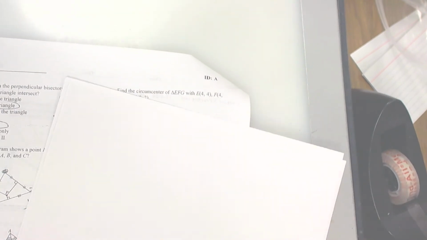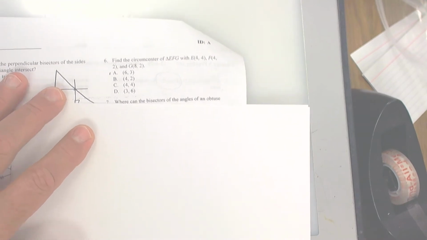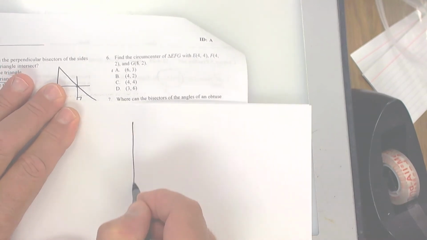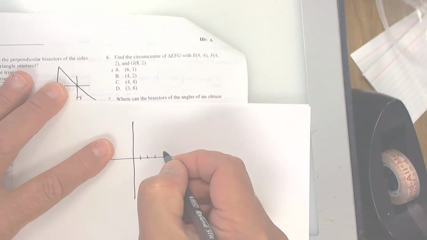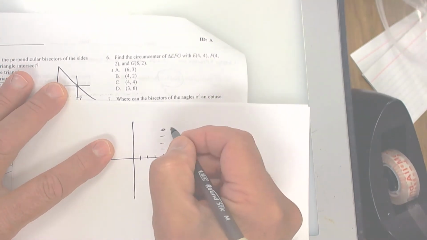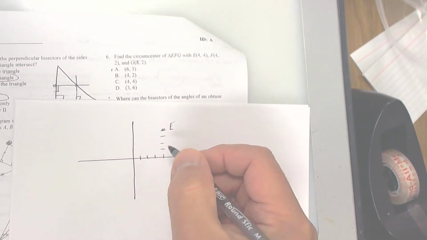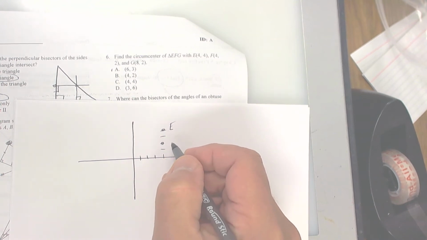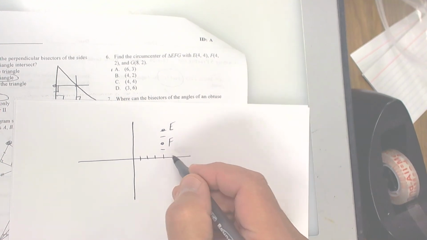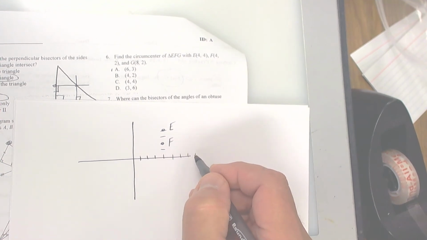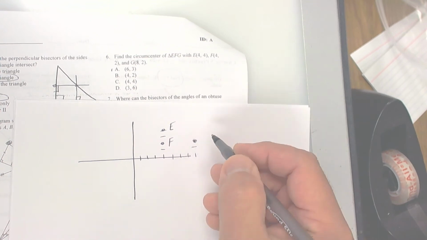Number 6, the circumcenter. All right, well, we've got to graph this thing here. Let's take a look at it. So number 6, you're going to have to graph. So over 4, 1, 2, 3, 4, put a point E. Over 4, up 2, this is point F. And then finally, over 8, 4, 5, 6, 7, 8, up 2 is here. Okay, and that's point G.